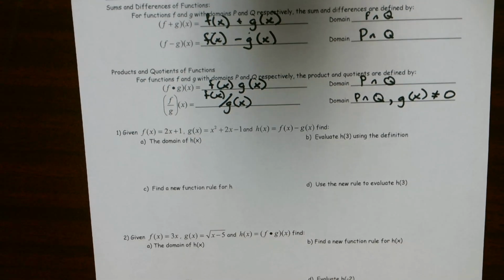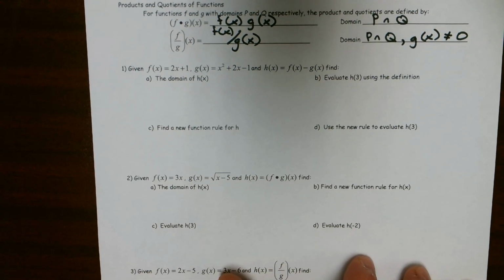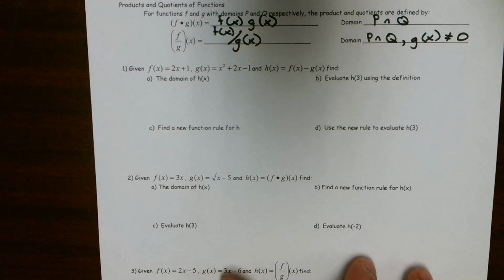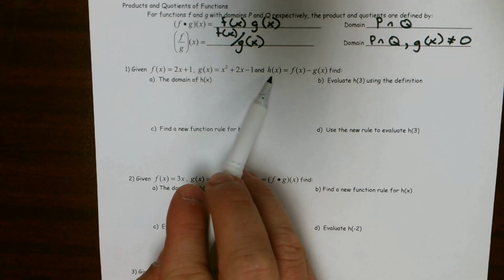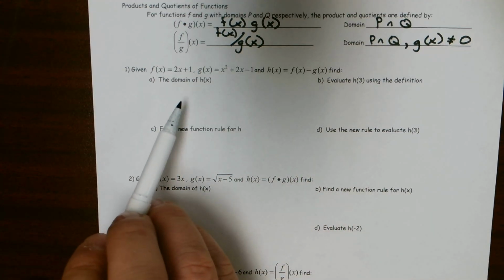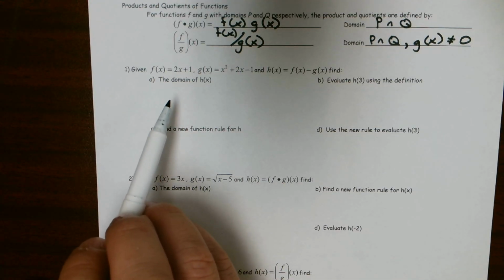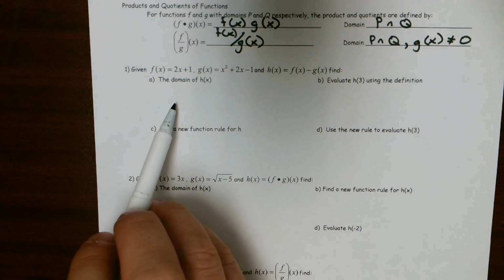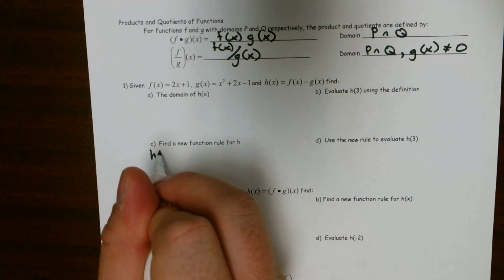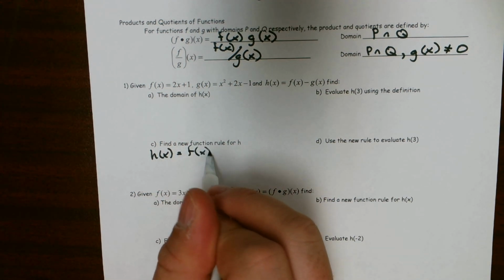Okay, so let's dive right in and take a look at these two functions, this function f and this function g, and we're being asked to subtract them. So h is equal to the composition f minus g. We're going to worry about the domain in a second, but first we're going to figure out what h is. Well, h is equal to f minus g.